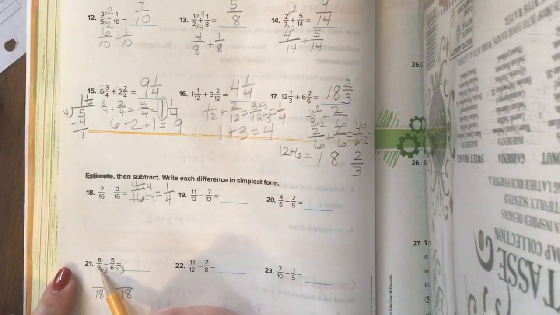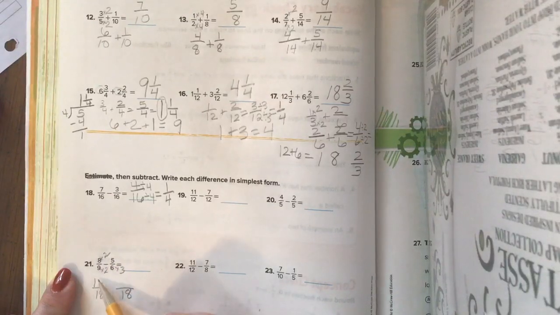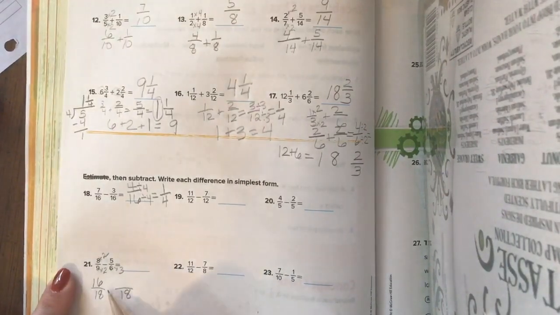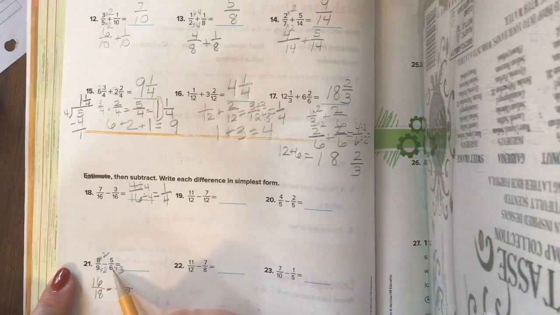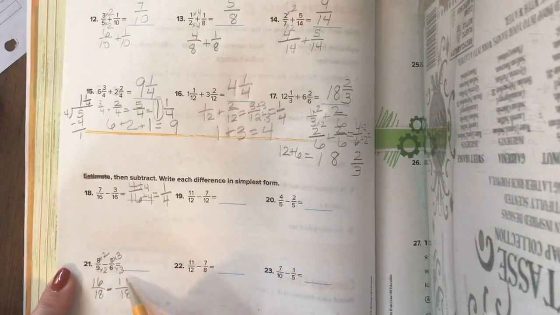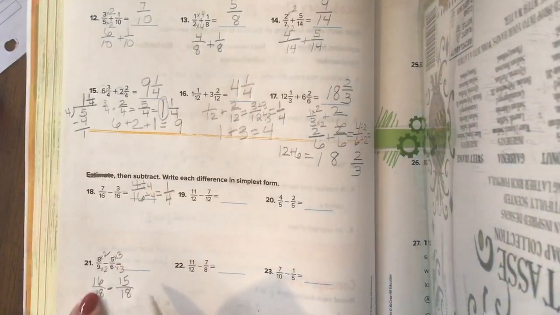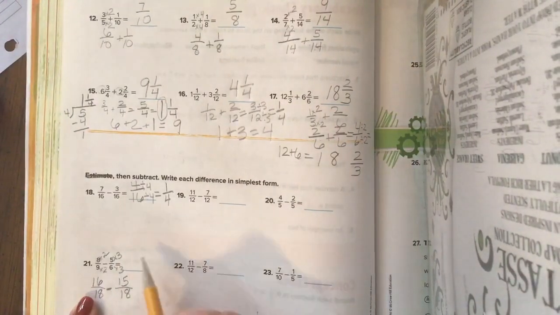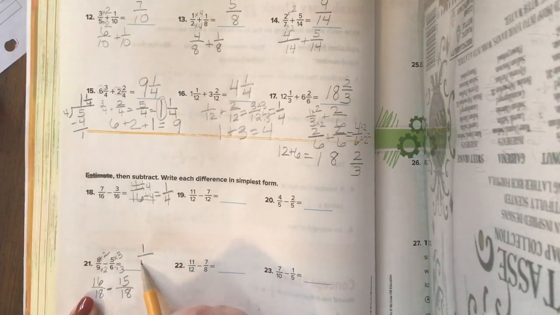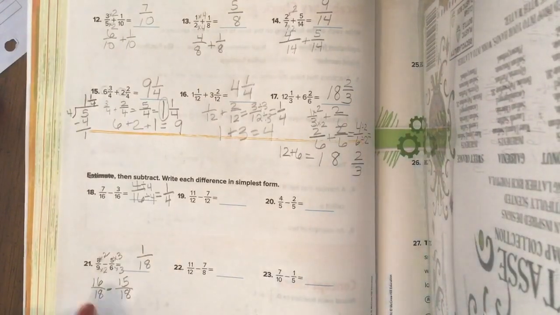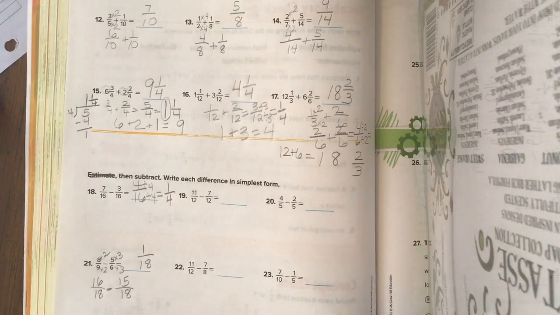Now let's go back to 8 ninths. I multiplied the 9 by 2, so I've got to multiply the 8 by 2 to make it 16. Let's look at 5 sixths. I multiplied the 6 by 3, so I've got to multiply the 5 by 3, making it 15. 16 take away 15 on top is 1. 18 stays on the bottom. That's already in simplest form.